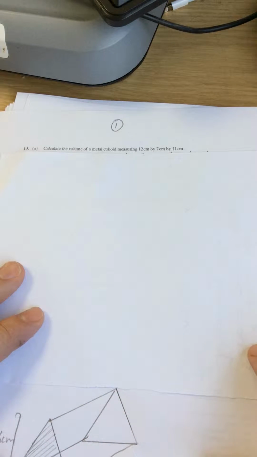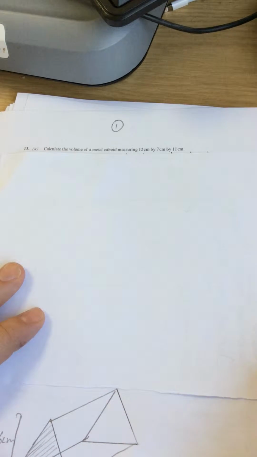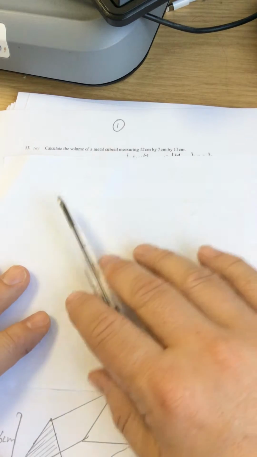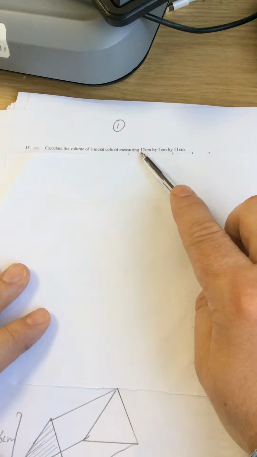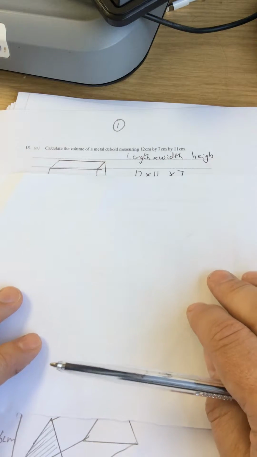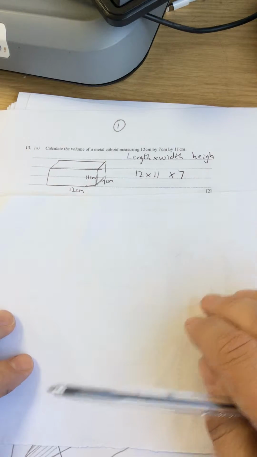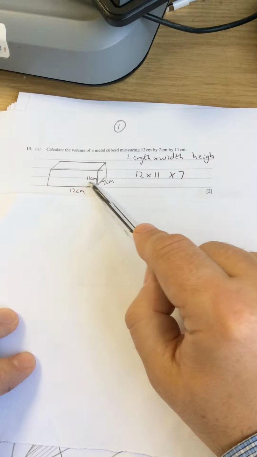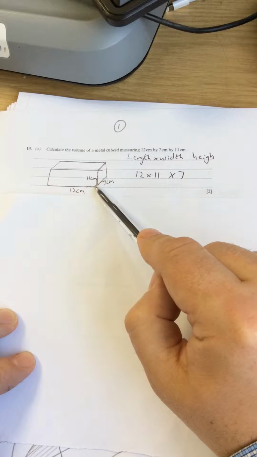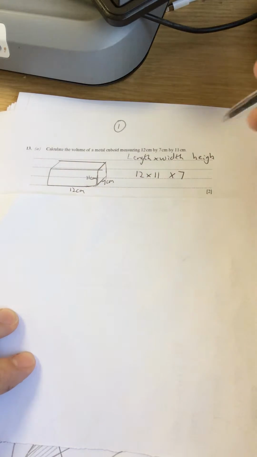Topic number 1, finding the volume of cuboids and prisms. A cuboid is like a rectangular box. So if I've got one which is 12 centimeters in one direction by 7 centimeters by 11 centimeters, if I'm drawing that, the formula for the volume of a cuboid is length times width times height.